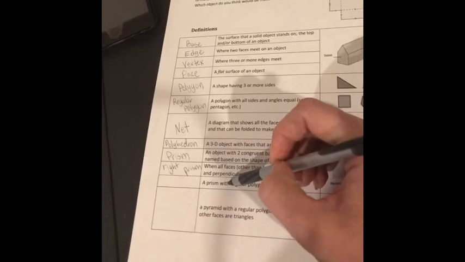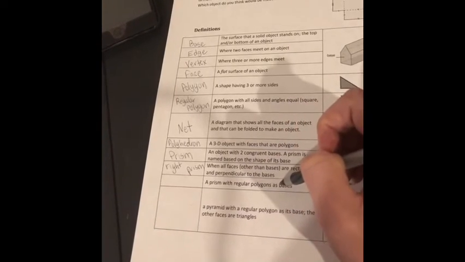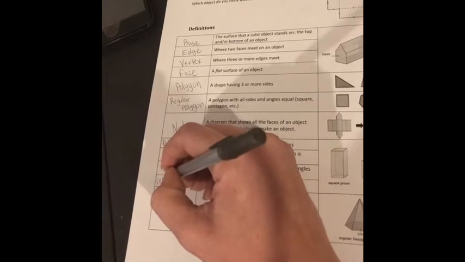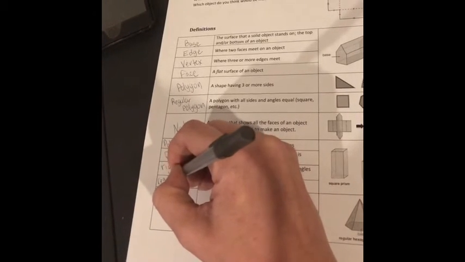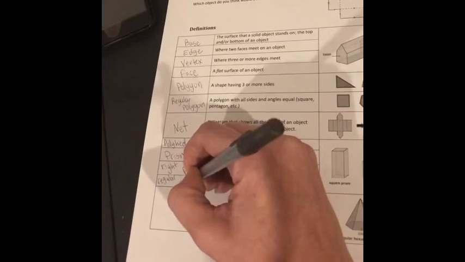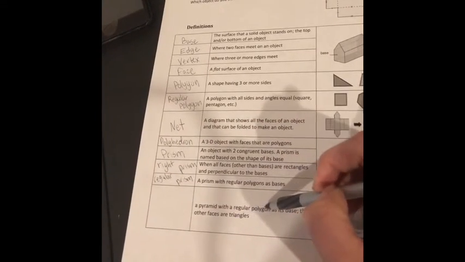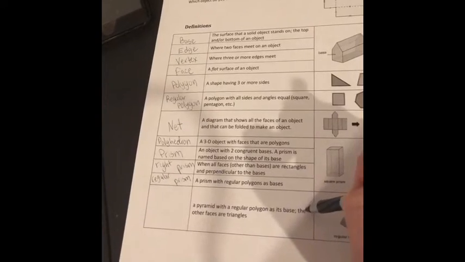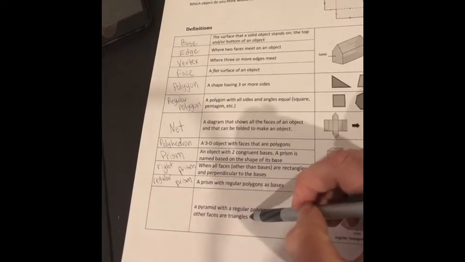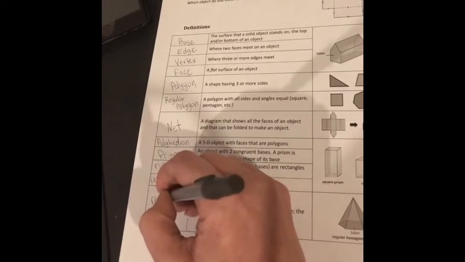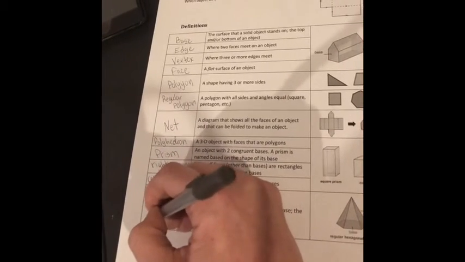A prism with regular polygons as bases is known as a regular prism. A pyramid with a regular polygon as its base, where the other faces are triangles, would be a regular pyramid.